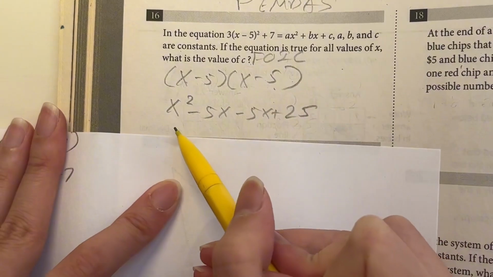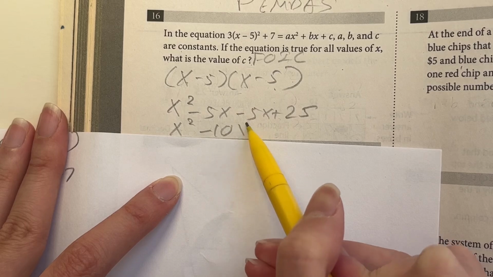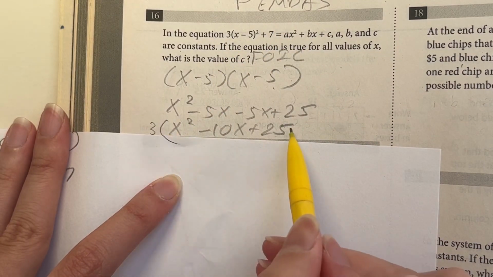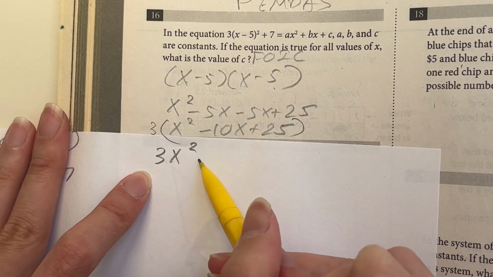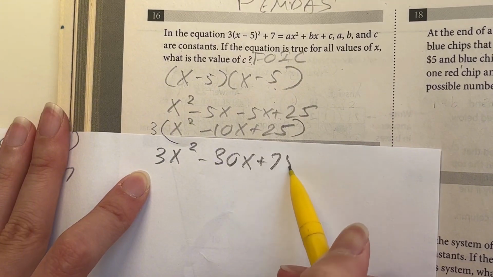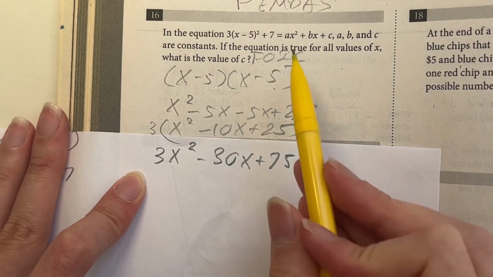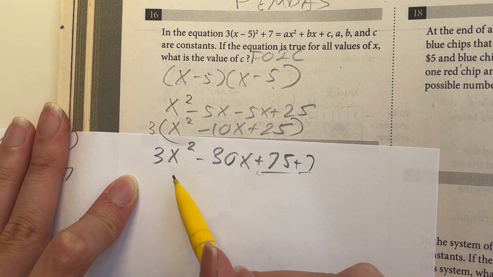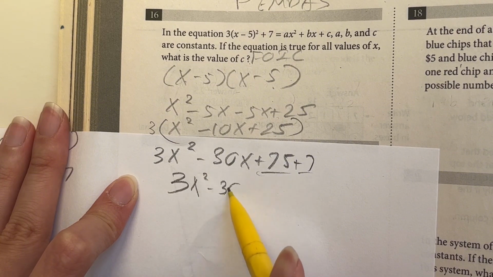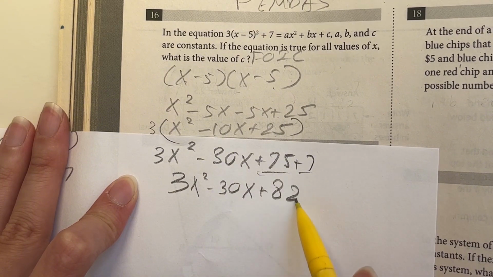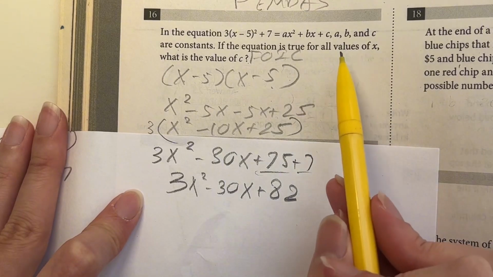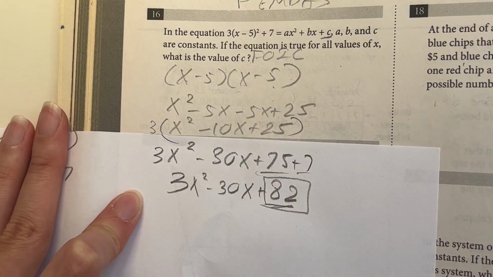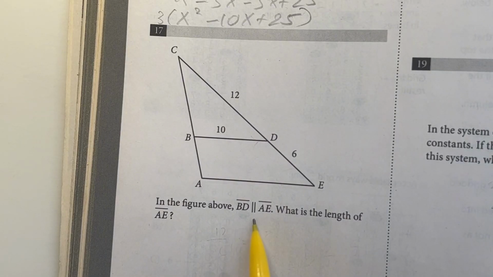And then we add up like terms: x squared minus 10x plus 25. And then multiplication comes next, so we multiply this whole thing by 3, giving us 3x squared minus 30x plus 75. And finally, addition comes last, so we add 7 to that. Adding like terms again, that's going to give us 3x squared minus 30x plus 82. So that's going to be standard form. And according to this, the c value must be the constant, which is 82. That's the answer.